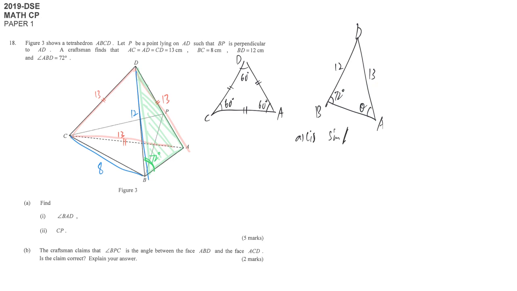Sine A over a is equal to sine B over b. So in this question, we have sine theta over the opposite side, which is 12, and then sine of another angle, 72 degrees, and its opposite side is 13.